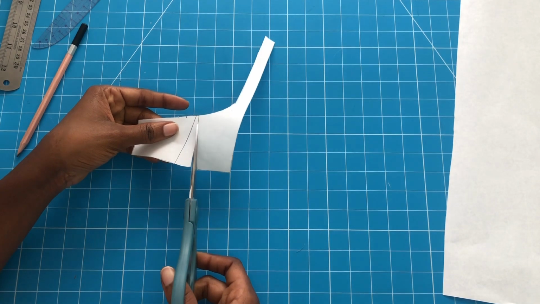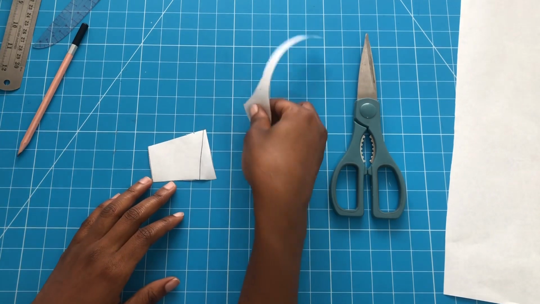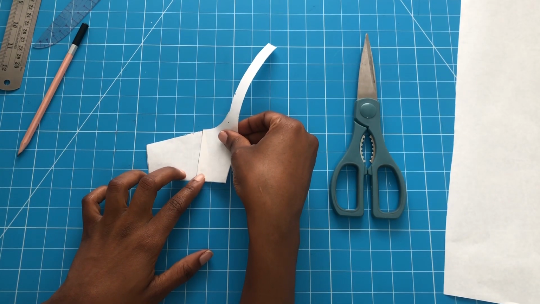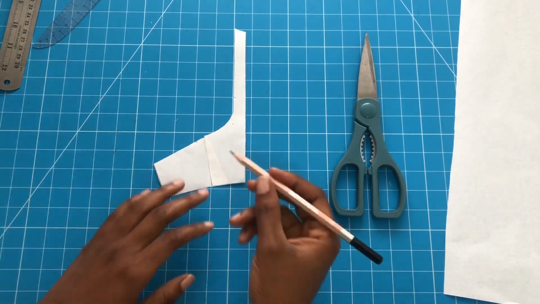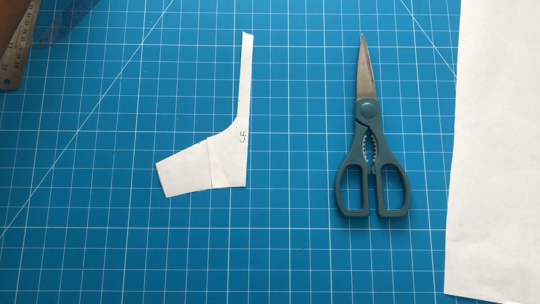So now I'm repeating the same step for the front dart. So that's closed, and now I'm also putting my annotation. So that's the center front.